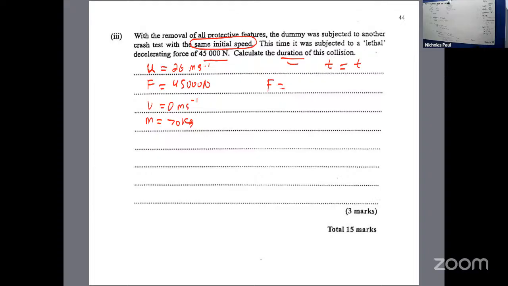F is equal to changing momentum over time. MV minus MU, and that's okay? I just have one question before we start to substitute. They say a decelerating force. So am I going to put 45,000 here? Minus, very good.